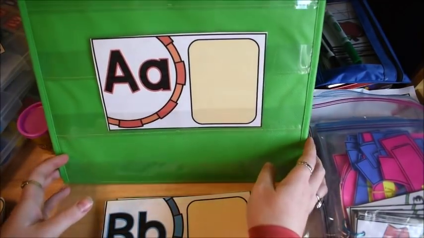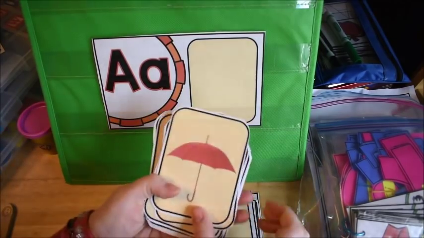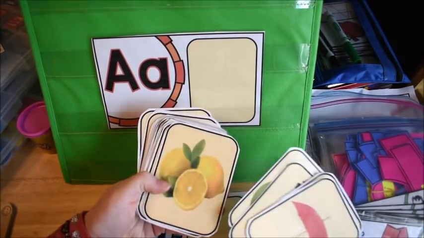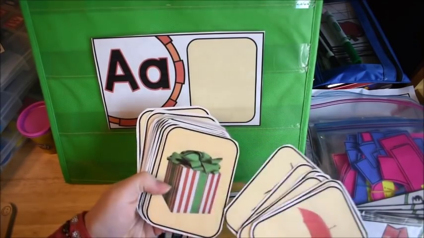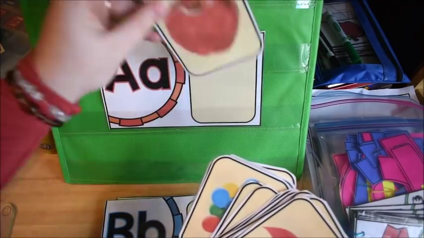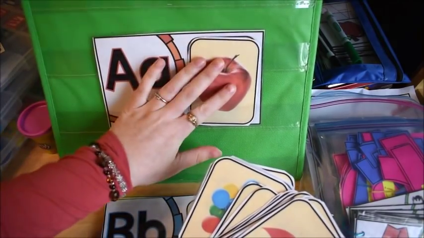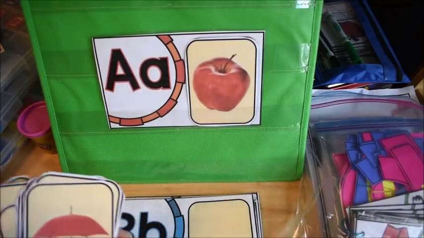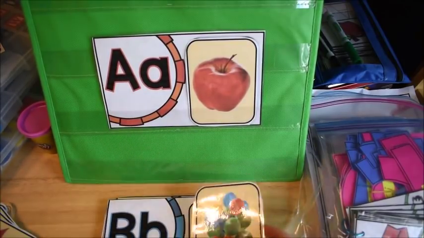Then they have to go through their cards, and these are real pictures of items that start with the different letters of the alphabet. They have to find the one that matches A. So apple matches A, and then they would put that with their card. Now you don't have to do this on a pocket chart. You can just do it right here on the desk as well, just like this.